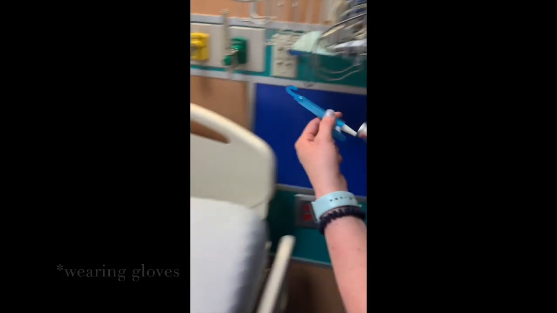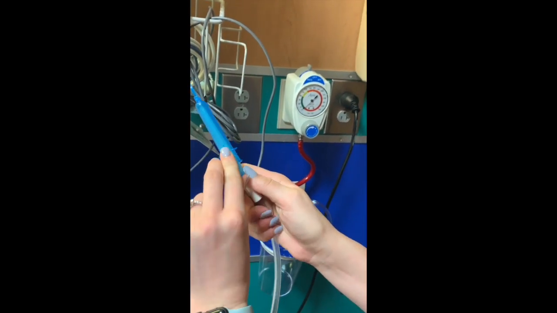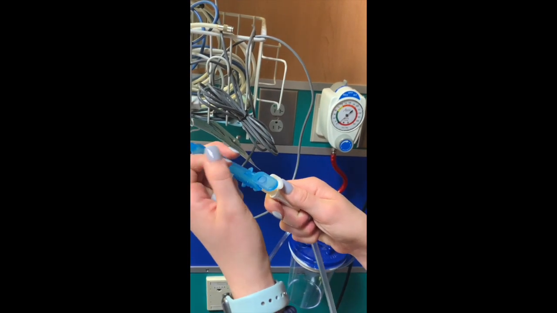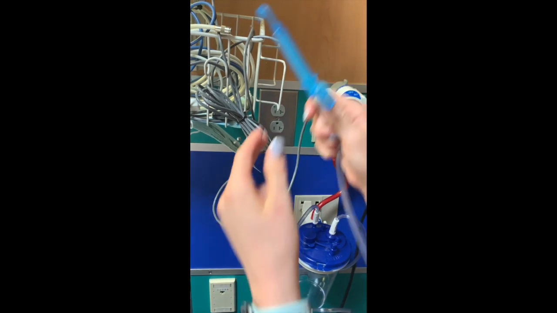So this can be used for oral or sometimes nasal suction. The tip looks like that, and then we have this little cap that comes on here with a hook to make it easy to hang on things.